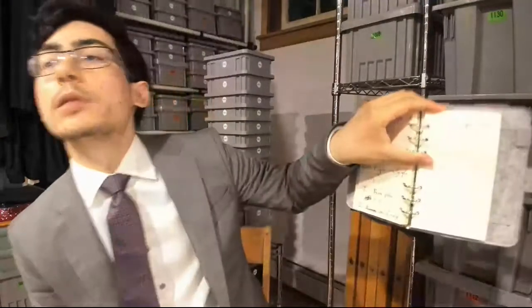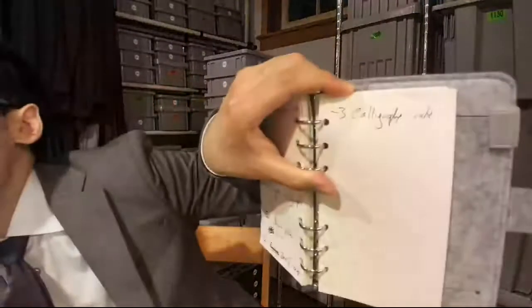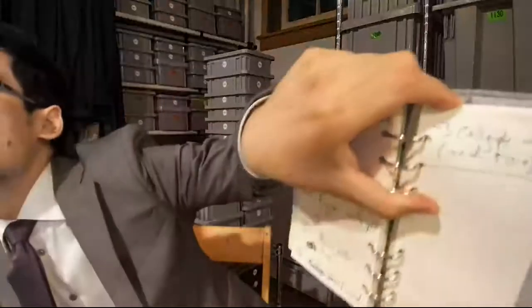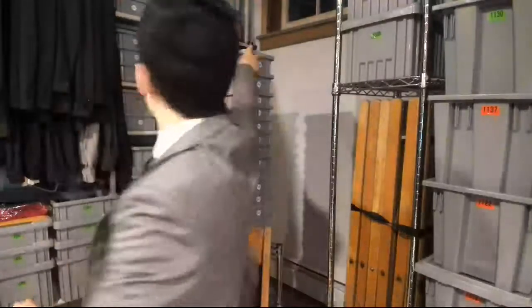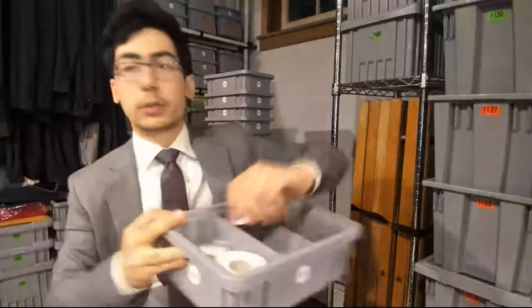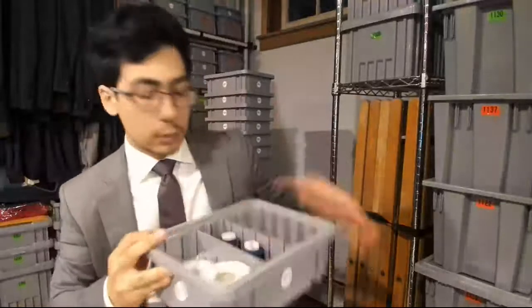Call it -3. And that'll be inside something. Another thing I could do, I could say it is inside 5019, and then put the calligraphy inside 5019.